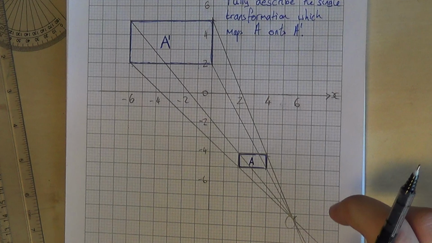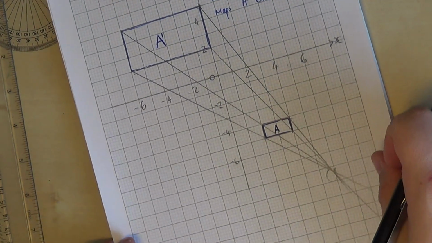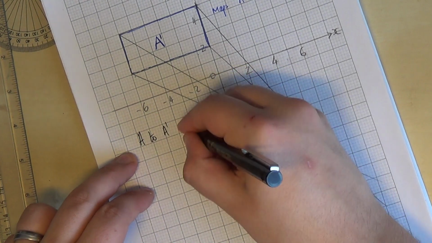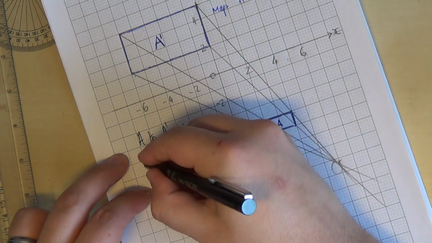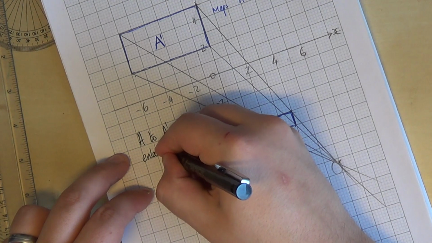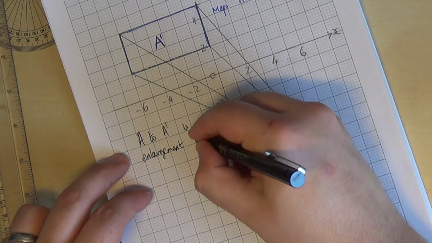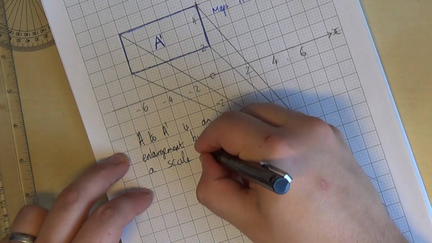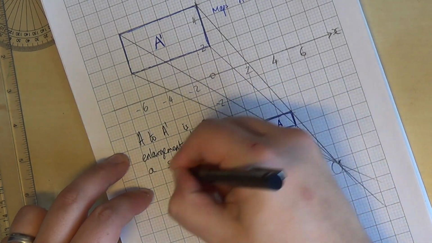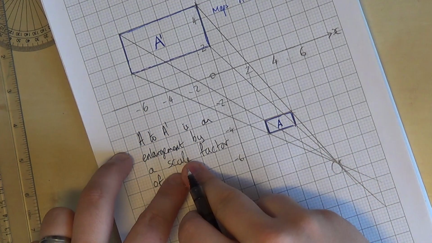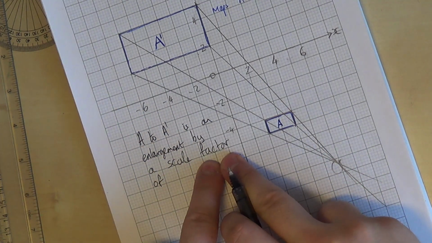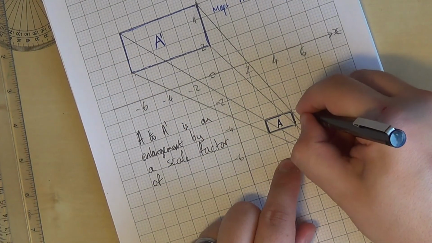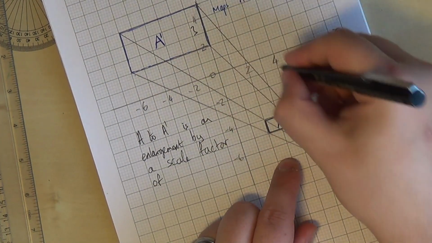So we're going to use that in our sentence. A to A prime is an enlargement by a scale factor of. Now, scale is just a word to do with size. Factor, as you know, is to do with multiplying and dividing. So we'll have to multiply this by something to get that. Well, that is 1 tall, and that is 3 tall.